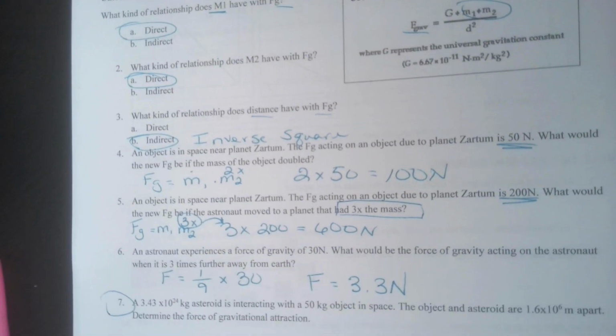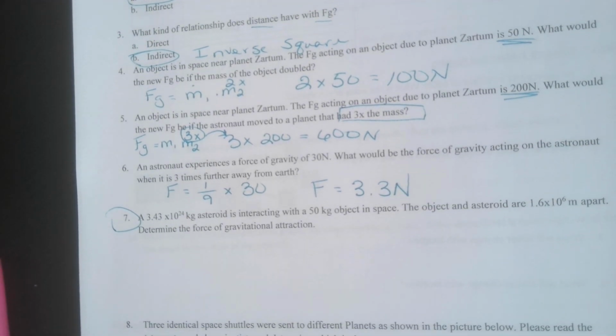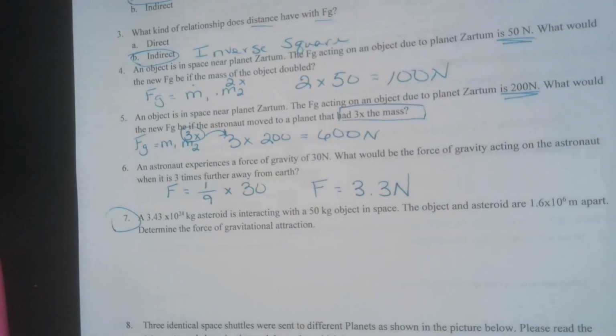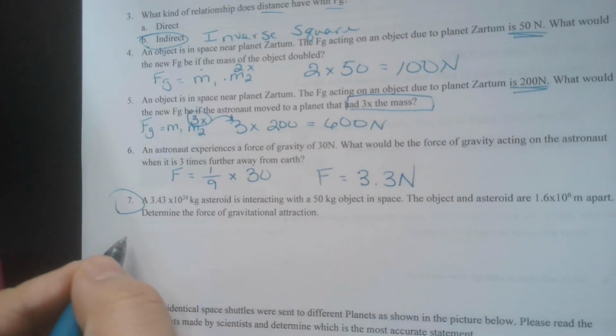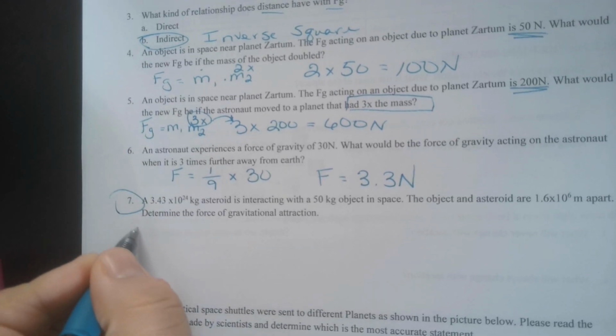This is our equation. Alright. Doing the problem, this is our Fg equals mg, our Fg equals G m1 m2 over d squared.